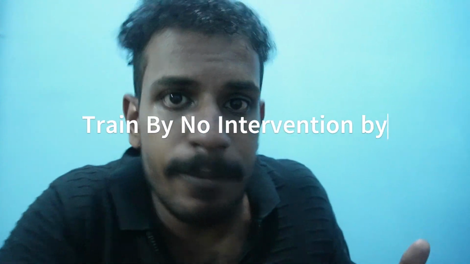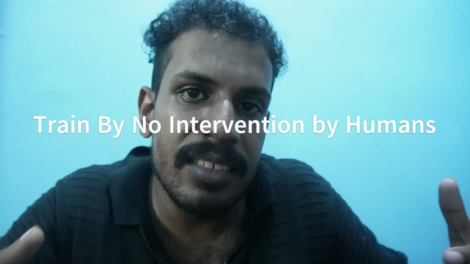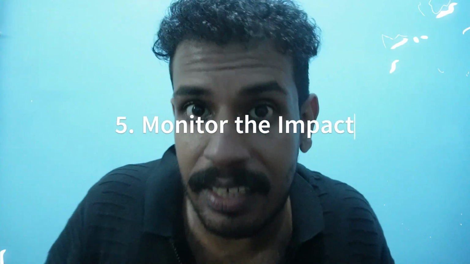It has to reach. It has to train itself. That means it has to reach a level of 1. So the game plays like this. Then comes the 5th point, that is, monitor the impact.